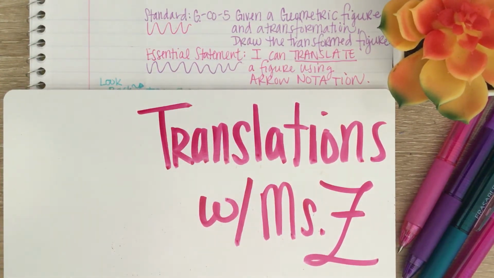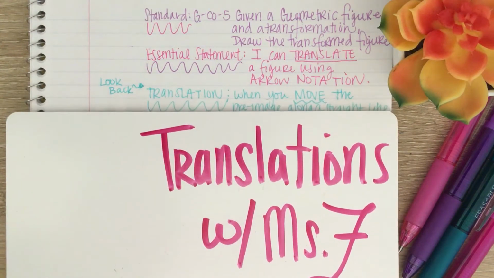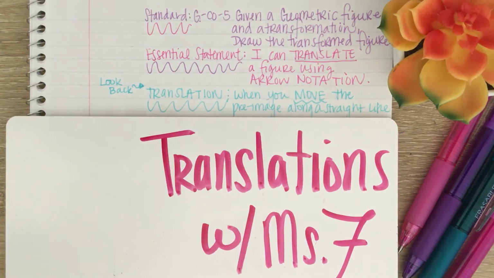I'll always have the standard up here and the essential statement where you can write it down in your notes. Our essential statement for this lesson is I can translate a figure using arrow notation on a coordinate plane. So let's remember what a translation actually is. That's when you move the pre-image along a straight line. All you're doing is taking your image and then moving it, okay?